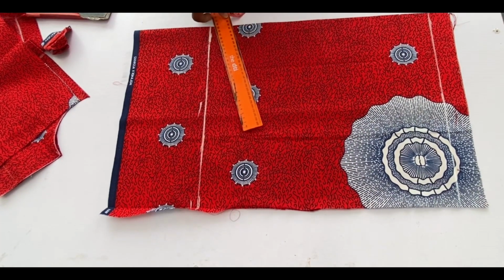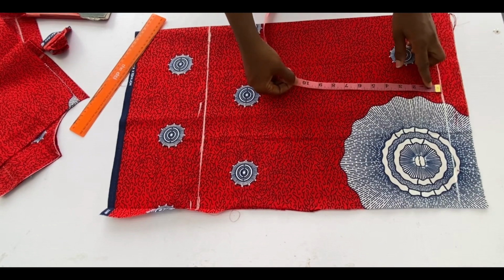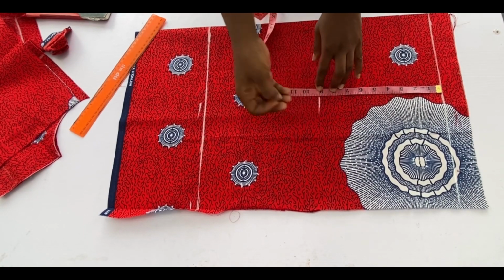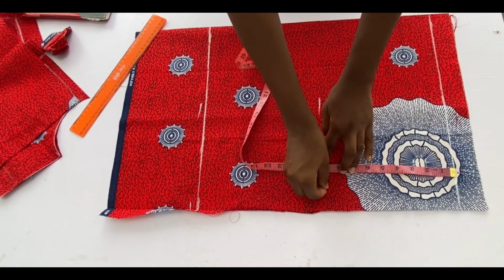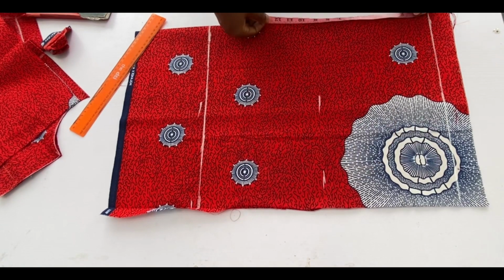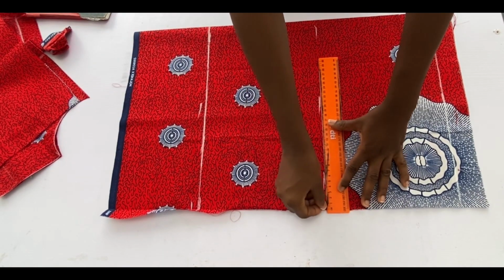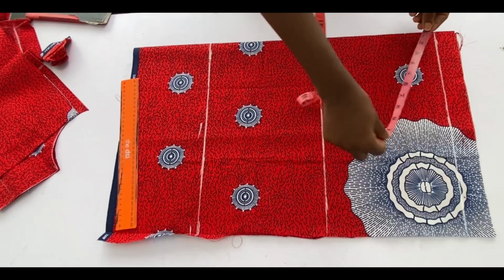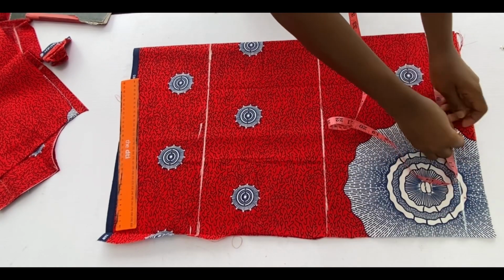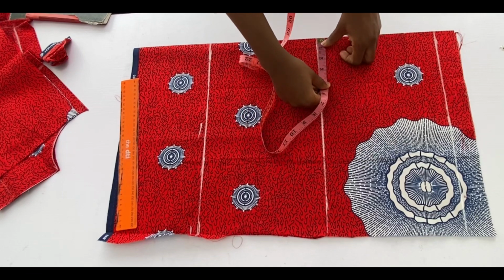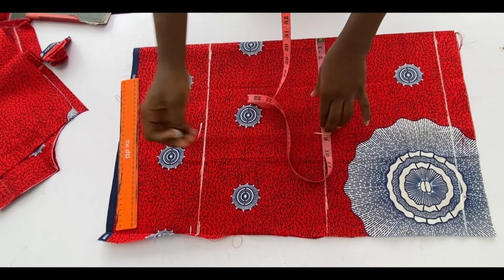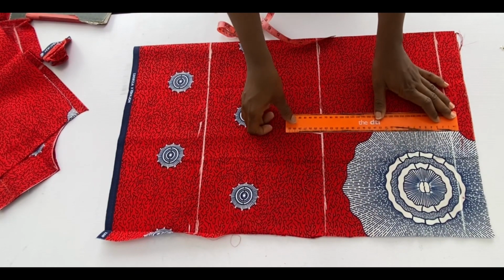The next measurement I'll mark now is the shoulder to the chest line. The shoulder to the chest line is 9 inches. I'll mark that out and I'll connect with a ruler. I'll go in with the shoulder measurements divided by 2 plus ½ inch allowance. I'll mark it on the shoulder line and chest line, and I'll connect with a ruler.